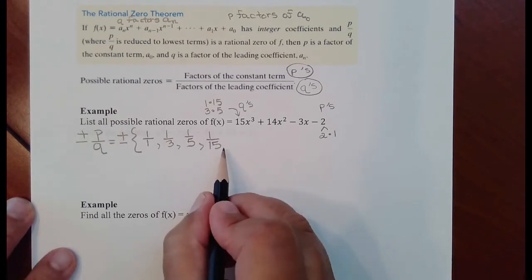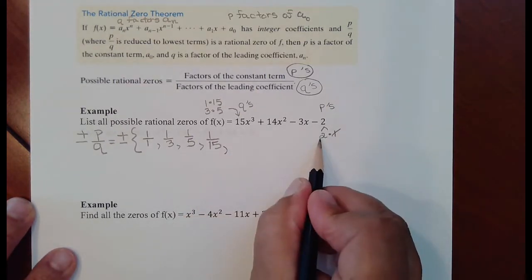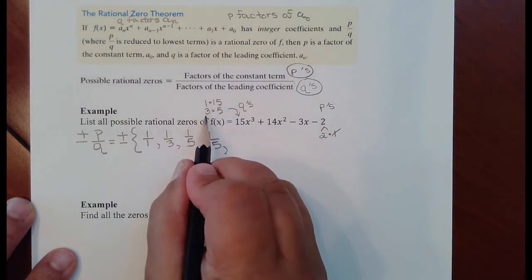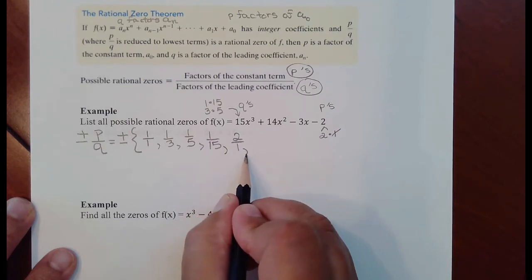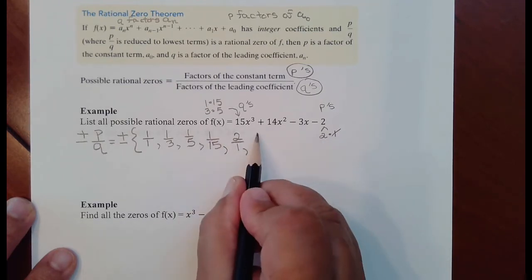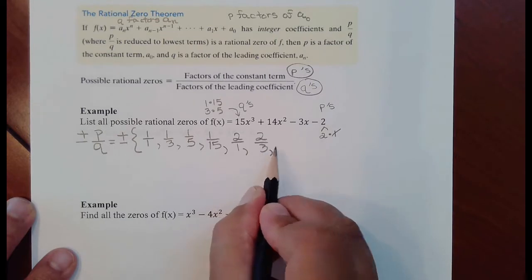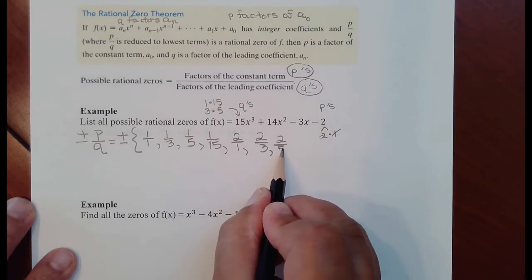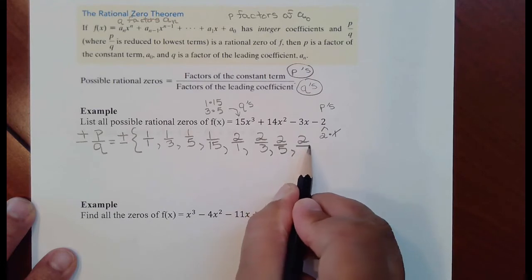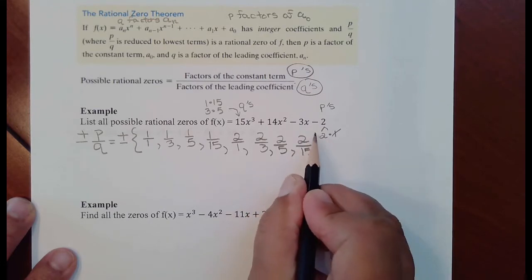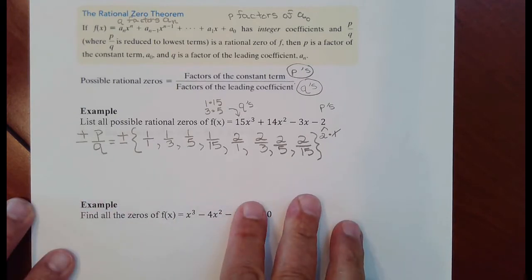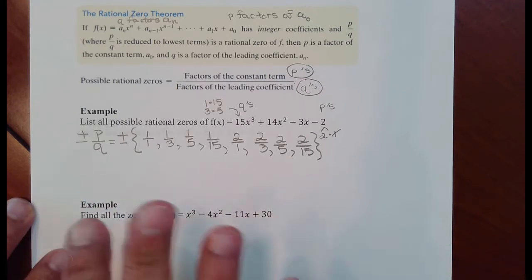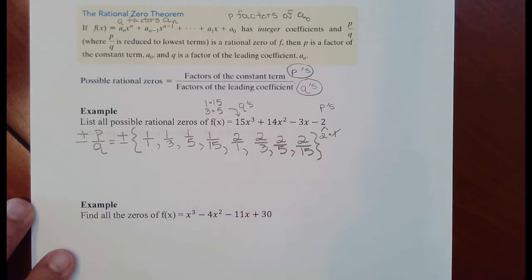But okay, next, I'm done with the 1. Now I'm going to pair up this 2 with each of these as the denominator. So you would have 2 over 1, 2 over 3, 2 over 5, and 2 over 15. And if you can reduce any of these, go ahead and do so. If there's any duplicates in here, go ahead and take those out. And you can, like I said, arrange them in order also.